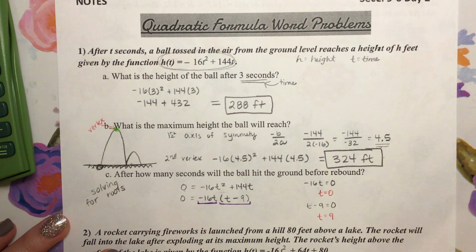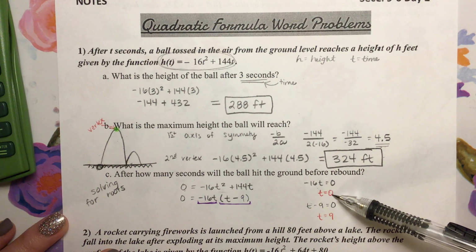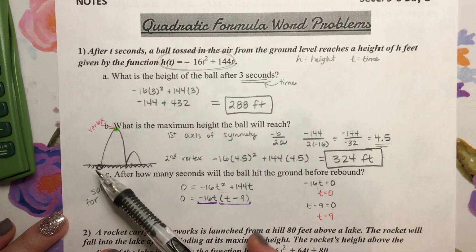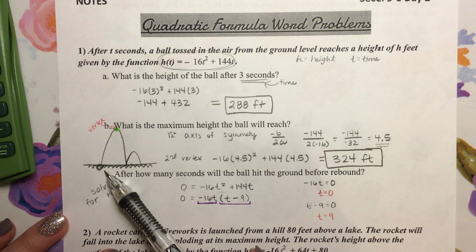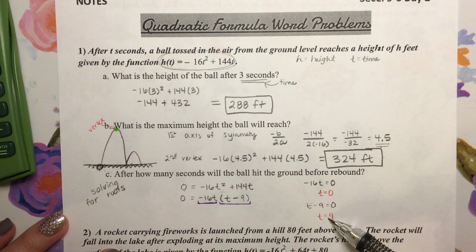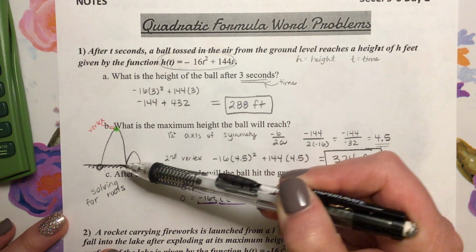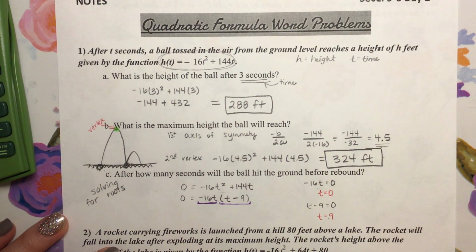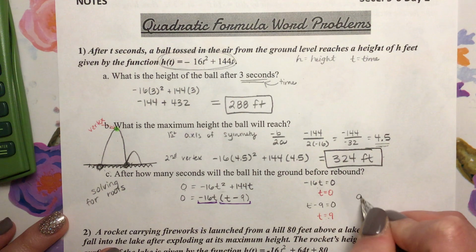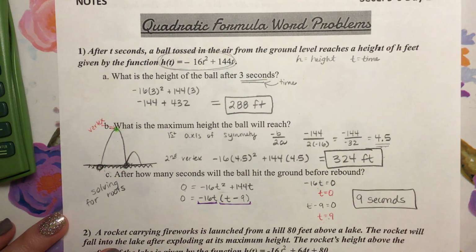So here's what I want you to think about. In this one, it's saying after 0 seconds, the ball is at ground level. Yes, that's true, but that's because it is just now getting launched from the ground. This one is saying after 9 seconds, the ball is at ground level. So it's at ground level, and then it goes up, and then it comes back down. That makes more sense because now it has had time to come back down. So I'm going to go with this one, 9 seconds, for that one. After how many seconds will the ball hit the ground?